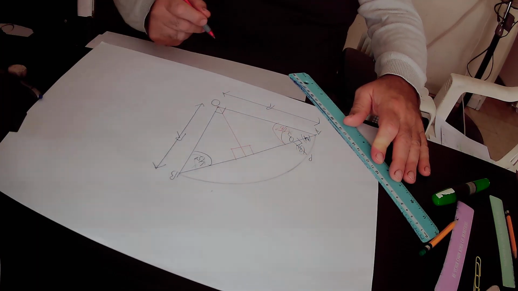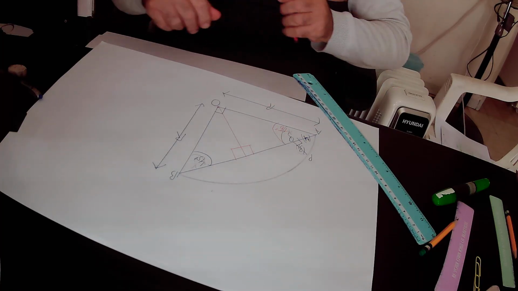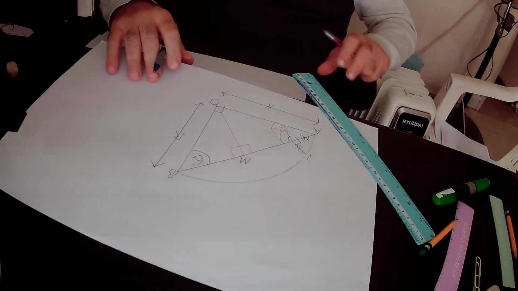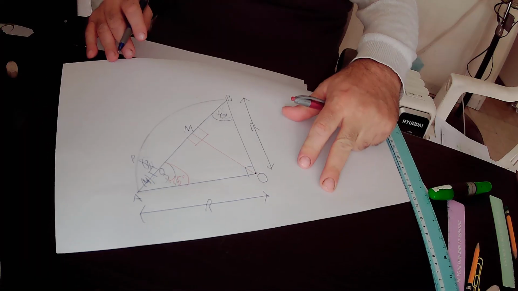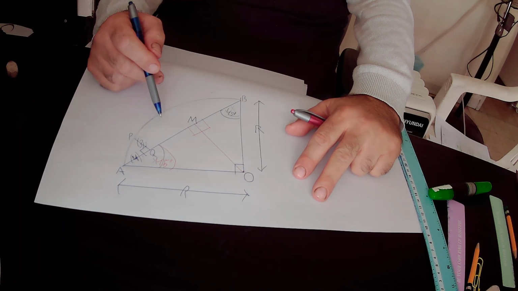We define the touching point of the perpendicular from point O and AB. This point is point M. By doing this construction, we get the right triangle AMO.